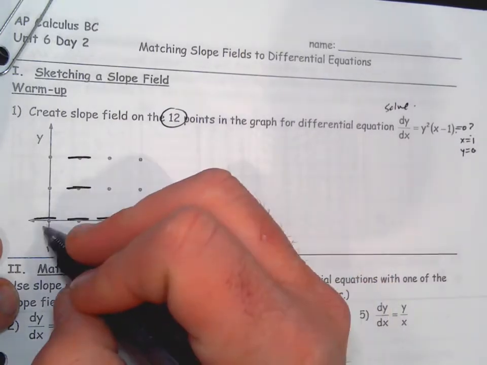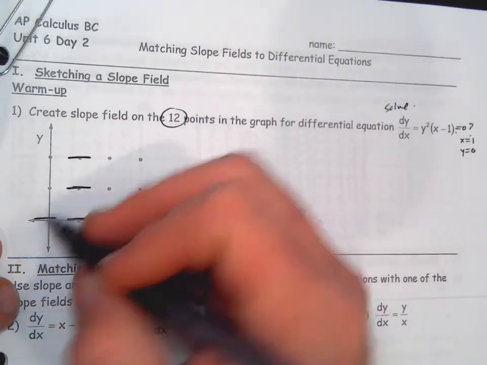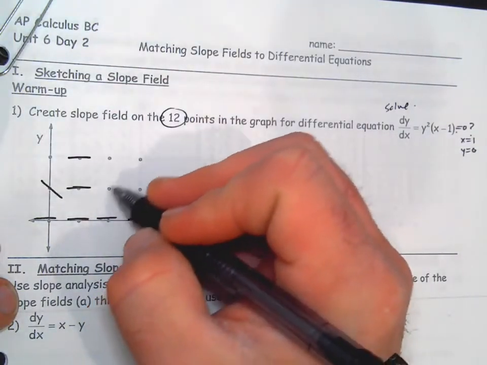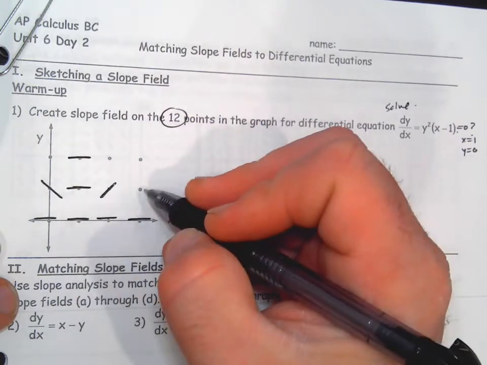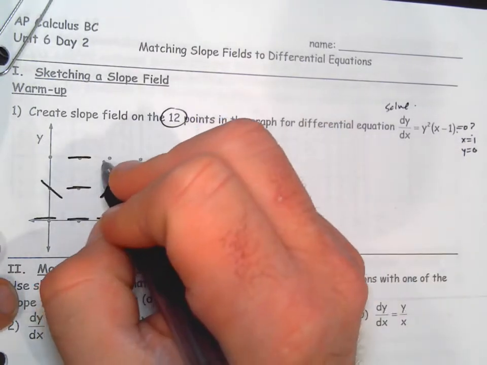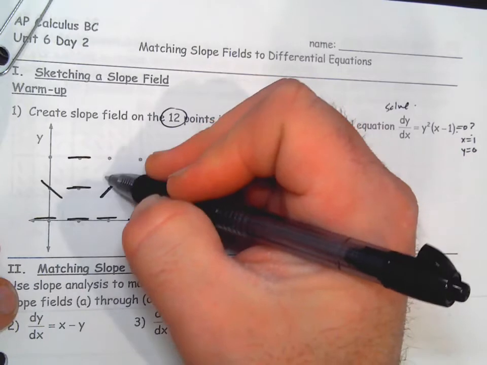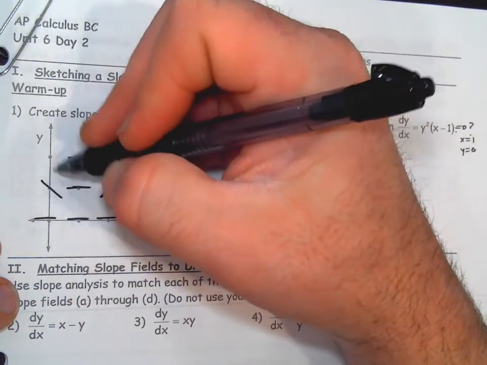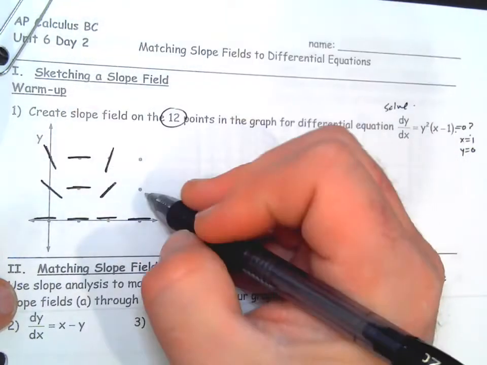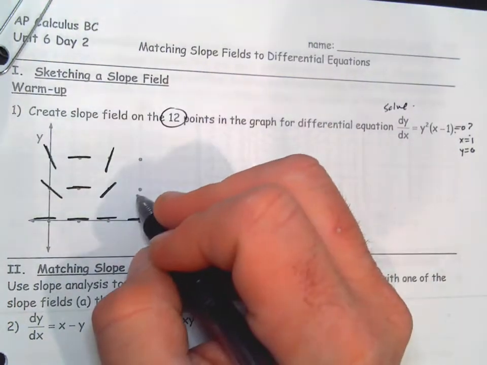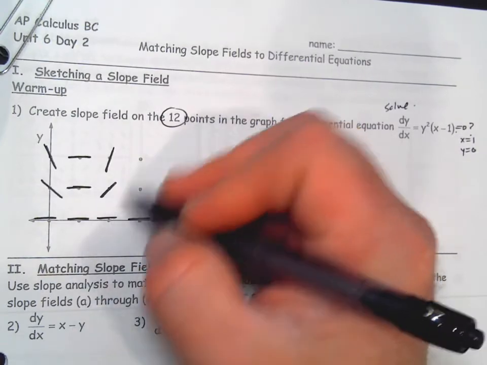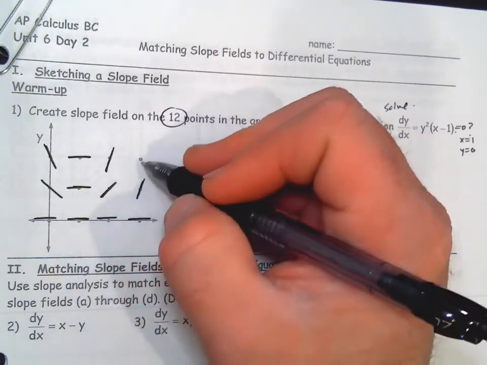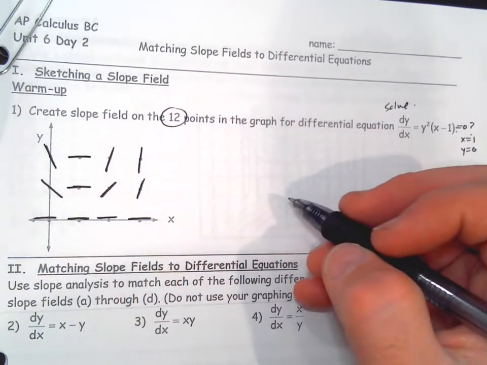If we plug in 0, 1, so 0 for x, 1 for y, it's going to be -1. Plug 2, 1 in, you get +2. So maybe there's like symmetry here. 2, 2 would be 4, slope of 4. 0, 2 would be -4. 3, 1 is going to be a slope of 2. And 3, 2 is going to be a slope of 8. So there's your quick slope field.